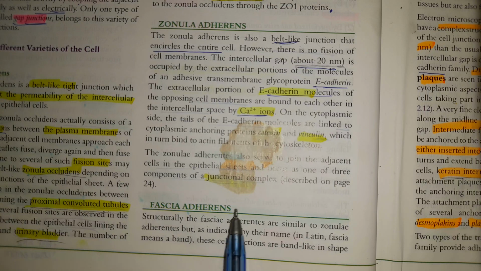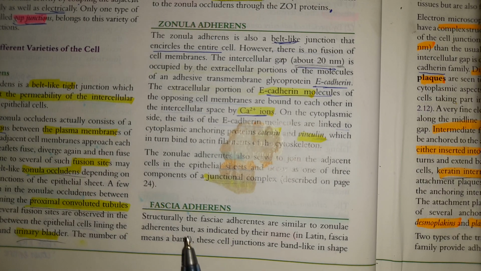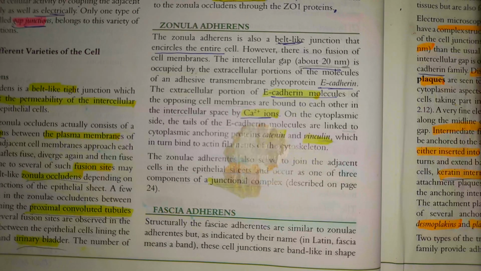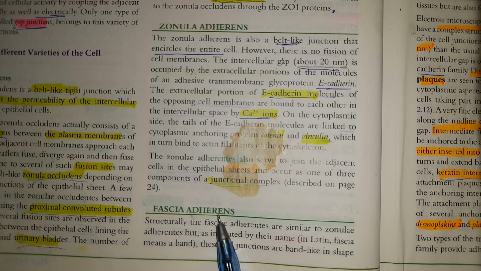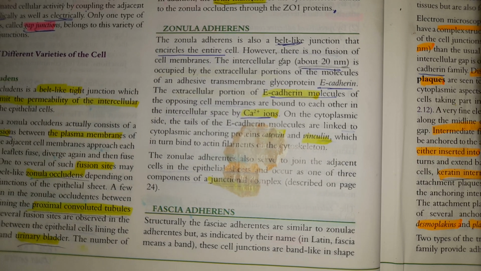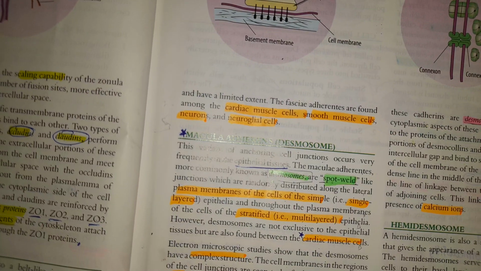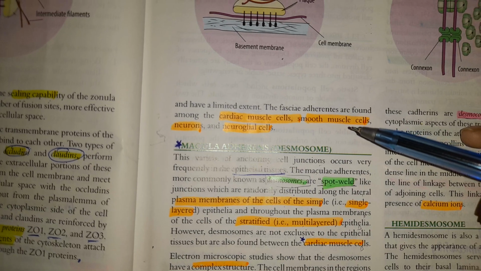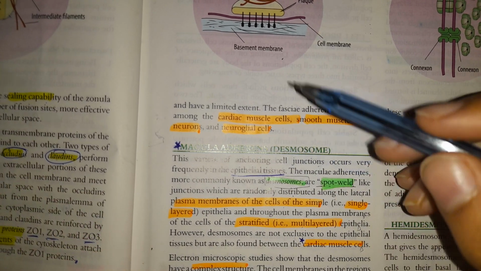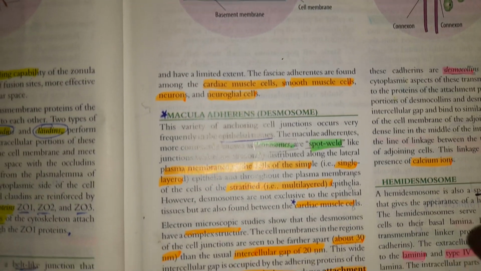Now, fascia adherens are similar to the zonula adherens, and fascia means a band. It covers a limited area. It is belt-like, it is a girdle. The fascia adherens are actually a band-like or a strip-like junction. That is, they have a limited length as compared to the zonula ones, and they are especially abundant in cells like the cardiac muscle cells, smooth muscle cells, and neuroglial cells, whereas the zonula ones are present in epithelial cells. Now we have the macula adherens or the desmosomes.